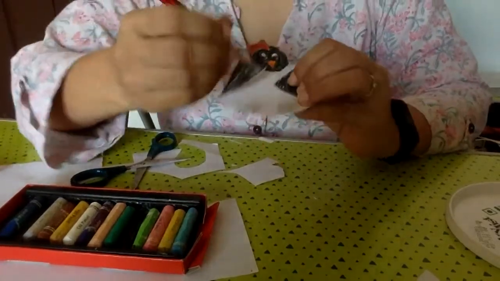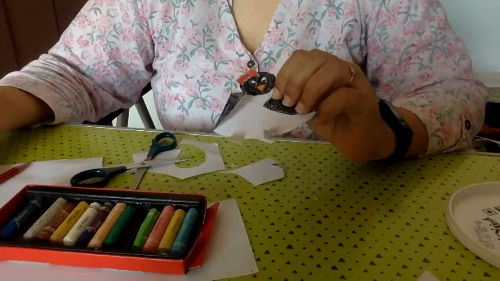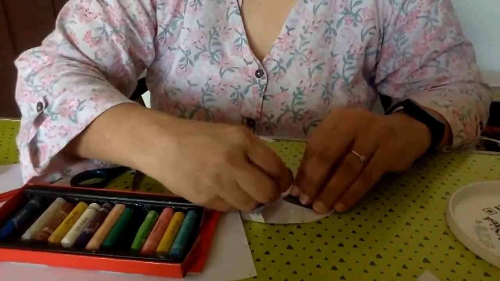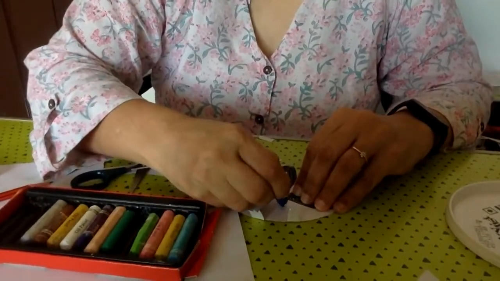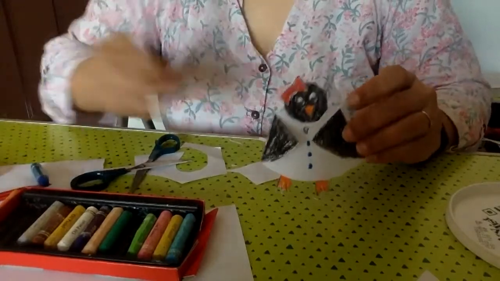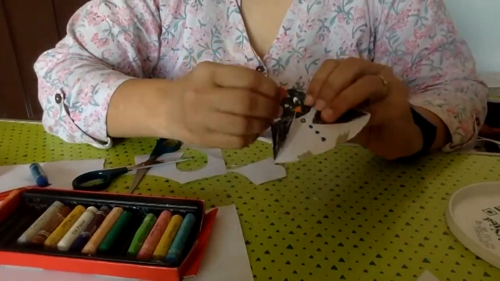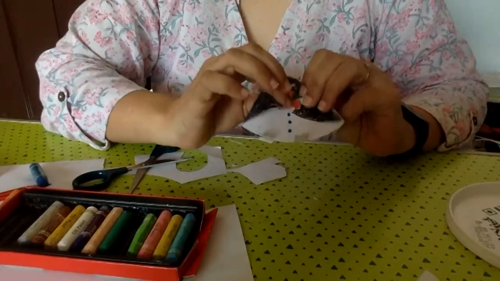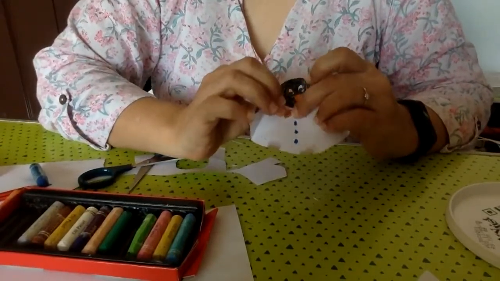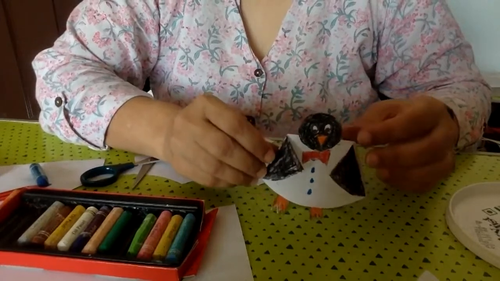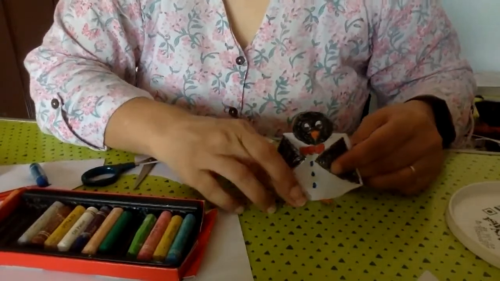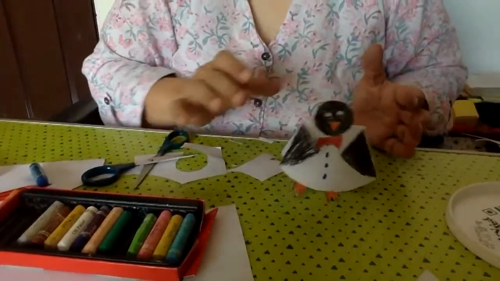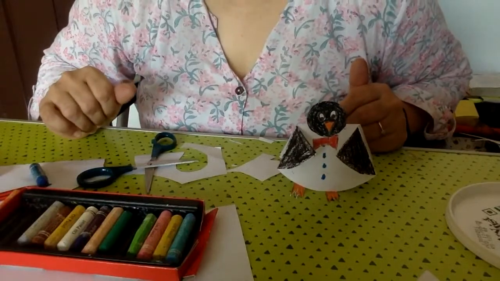You could also maybe give him some nice clothes to wear, maybe a scarf or maybe just a suit with little buttons like this. Get creative and make your own penguin with your own choice of clothes and bows. Okay, and now your penguin is totally ready. Why make only one? Maybe you could make a lot of them and maybe have a full penguin party with lots of names.